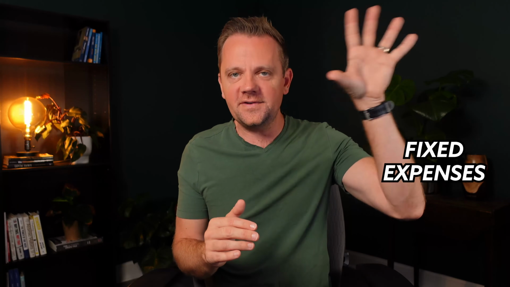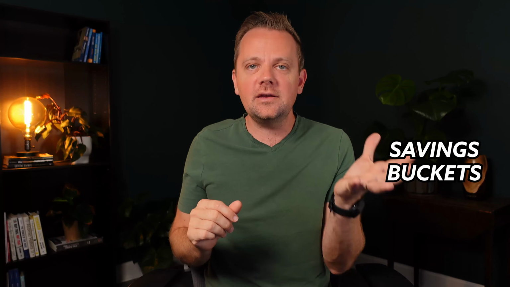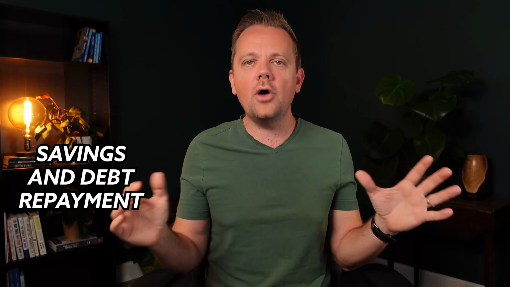Basically, you have your bills, your fixed expenses. You've got your variable expenses. You're going to have your savings buckets or sinking funds, and you're going to have your savings and debt repayment. So all the categories are going to fit into one of those 4 category groups. The first category group is fixed expenses. So these are your bills. They don't typically change every month.